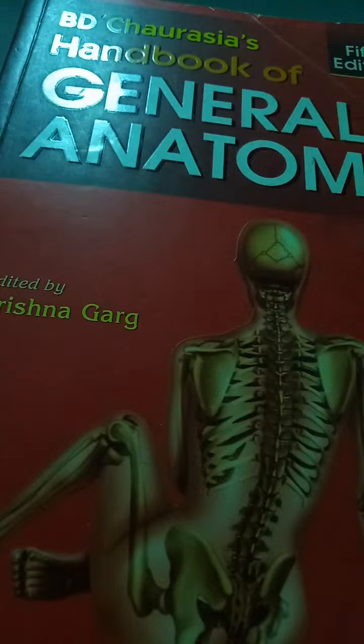Number 9, applied anatomy. Clinical anatomy deals with the application of anatomical knowledge to medical and surgical practices. Number 10, experimental anatomy is the study of the factors which influence and determine the form, structure, and function of different parts of the body. Number 11, genetics deals with the study of information present in the chromosomes.